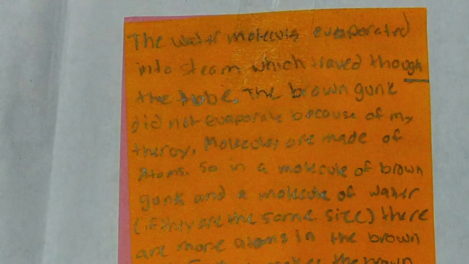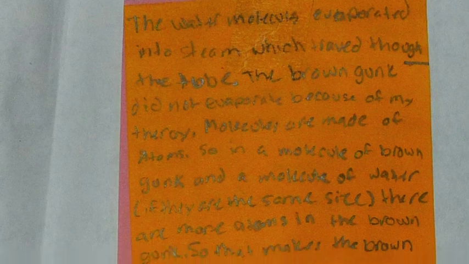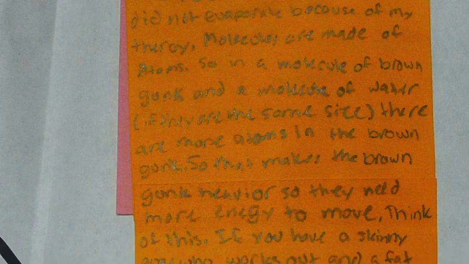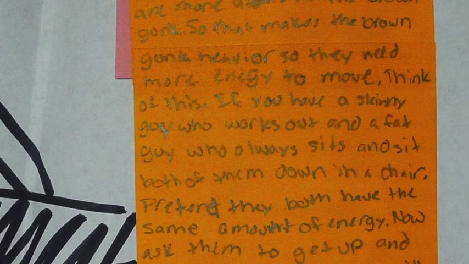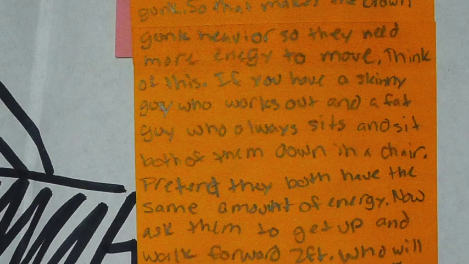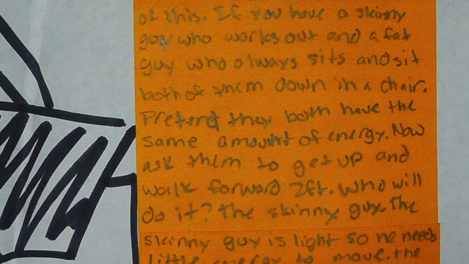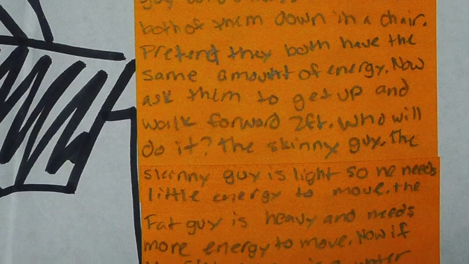Perhaps the most impressive idea was written over 3 connected stickies. On these notes, the student claimed to have a viable theory for the brown syrup left over in the distillation flask. She or he believed that the brown material's molecules contain more atoms than the water. These, the student reasoned, were analogous to a heavy person who would require more energy to move than a lighter person.